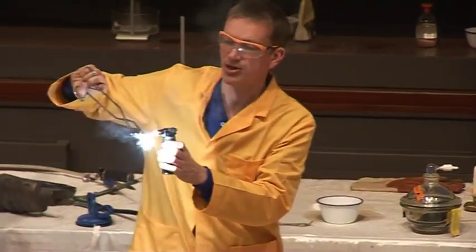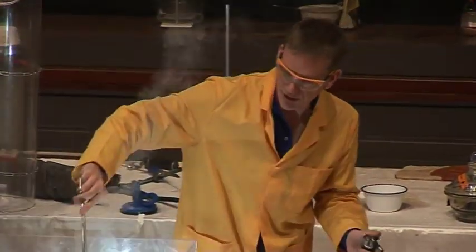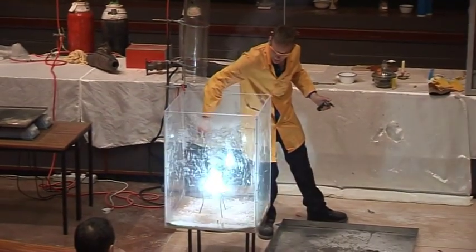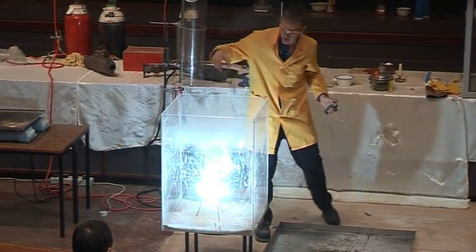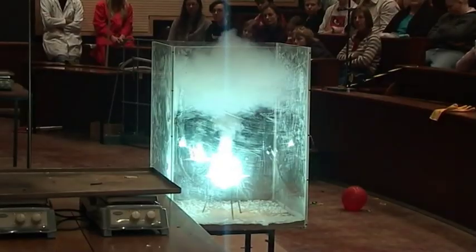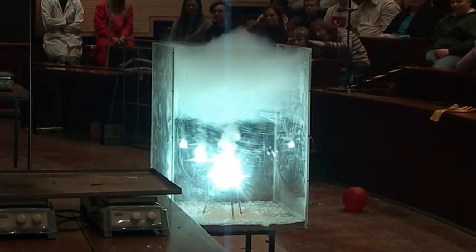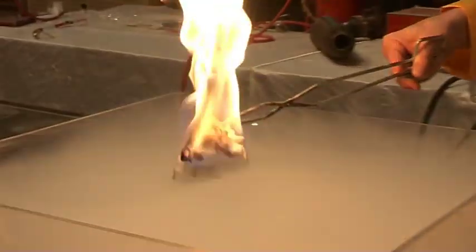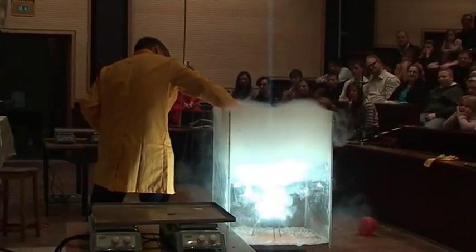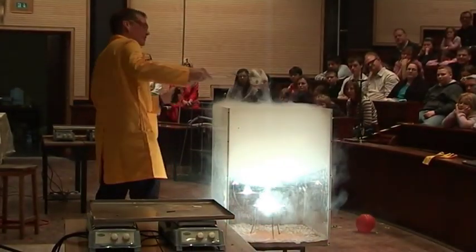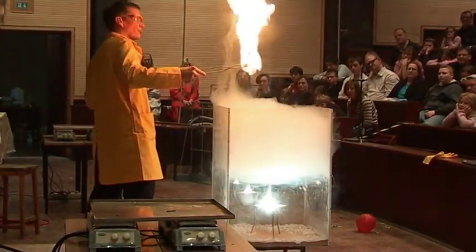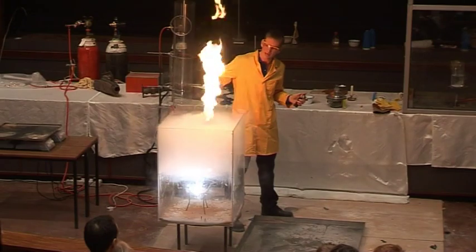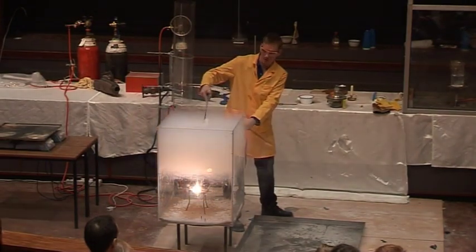So here the magnesium is burning, and I lower it into the carbon dioxide, and actually it's burning even more vigorously than it did before. And if I put in the burning petrol, it's still put out, but I can't light my petrol on the magnesium. So the petrol will not burn in the carbon dioxide, but the magnesium will.